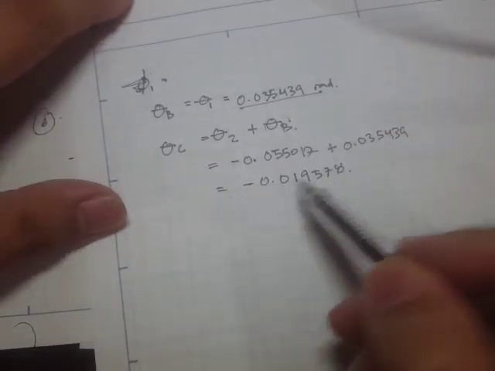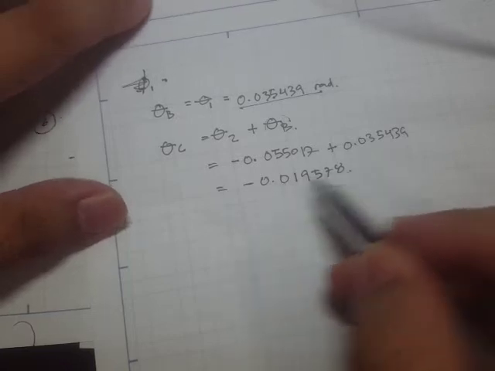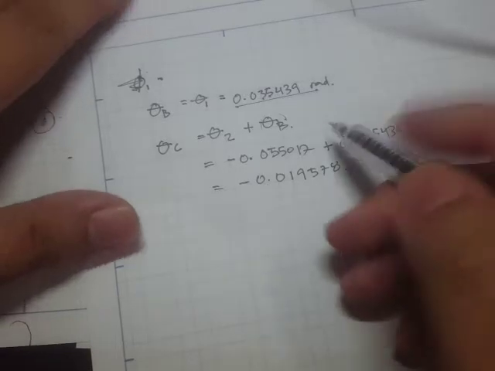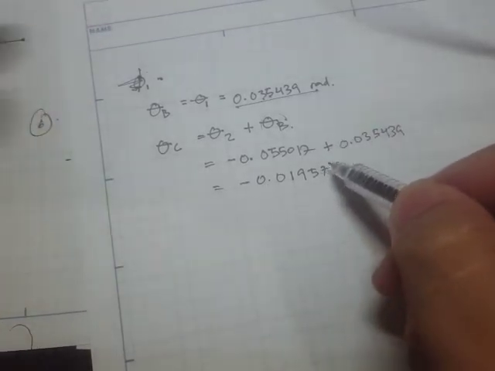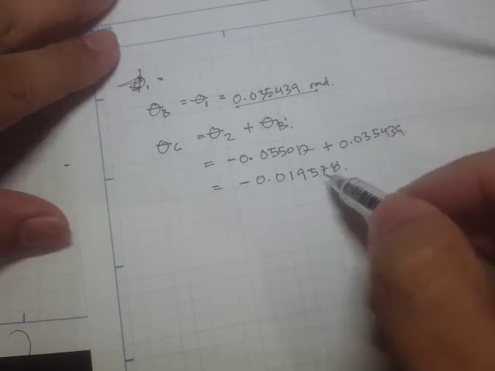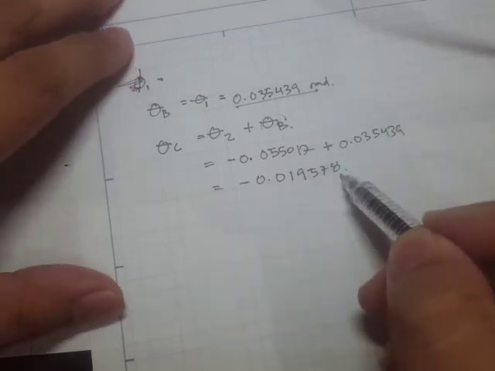Sometimes I don't know why we need to write these decimal numbers this long, right? Probably we can do 4 decimal numbers or 3 decimal numbers.